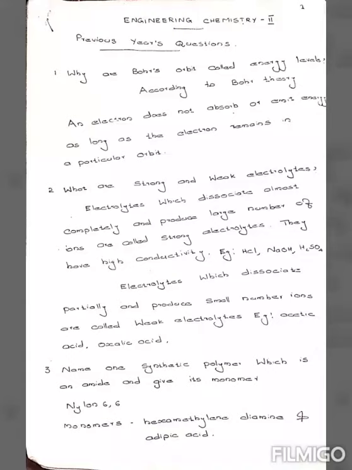We will discuss Diploma students Engineering Chemistry 2 India question bank 2015 model to 2020 previous question papers. Let's discuss paper two, first question. Why are Bohr orbits called energy levels? Answer. According to Bohr theory, an electron does not absorb or emit energy as long as the electron remains in a particular orbit.